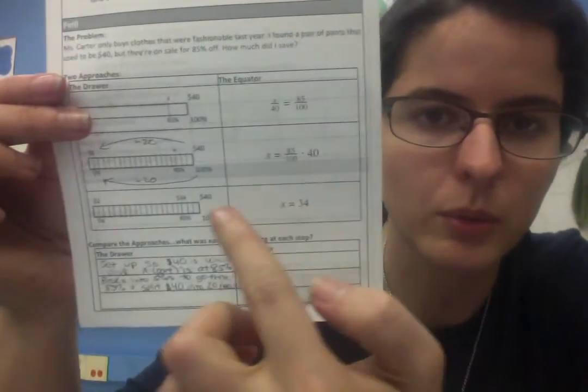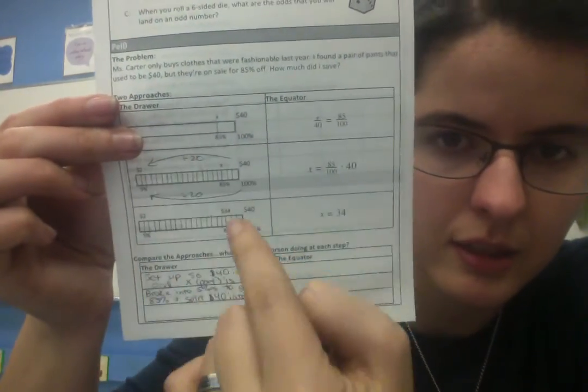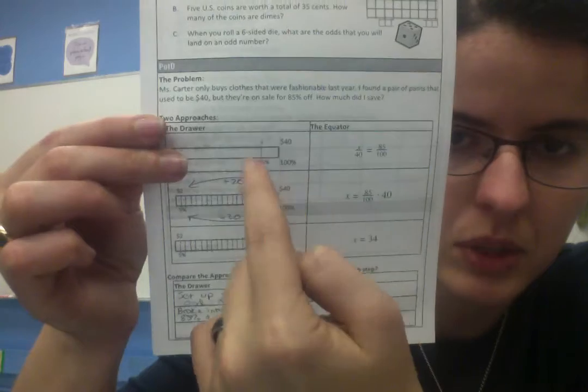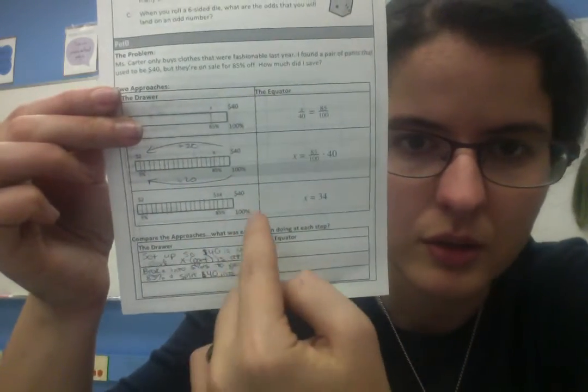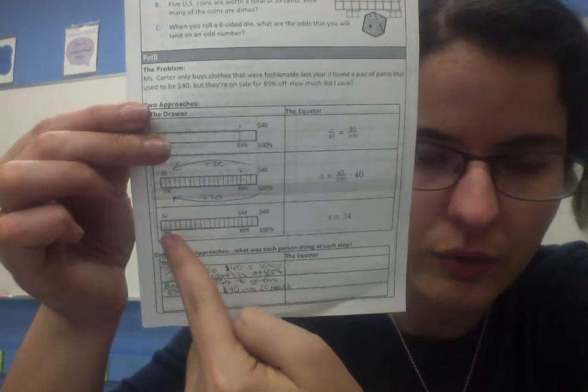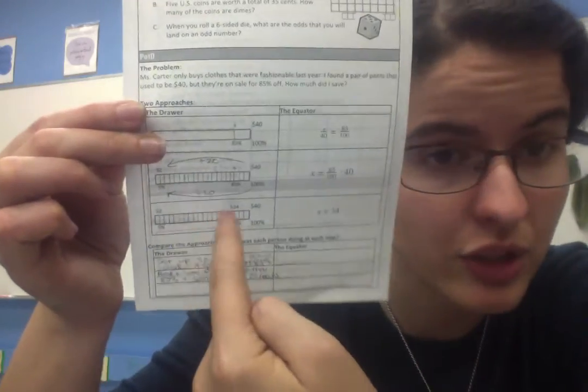So the drawer at this point broke into 5% to go through 85% and split $40 into 20 pieces. So this is where we consider that proportional reasoning. If I'm going to split this up into 20 pieces, I need to split this up into 20 pieces as well. So then, at that point, it looks like they just needed to go from 5% up to 85%, and I could shade that in.